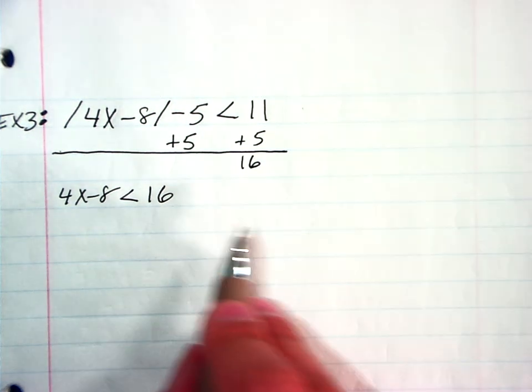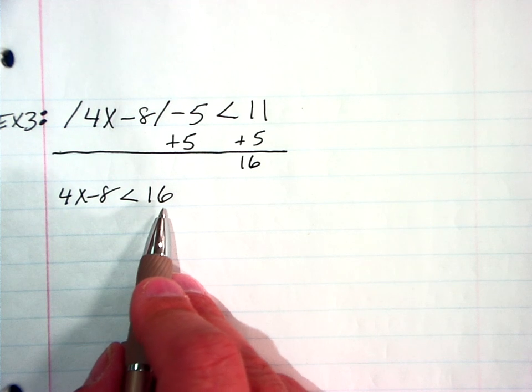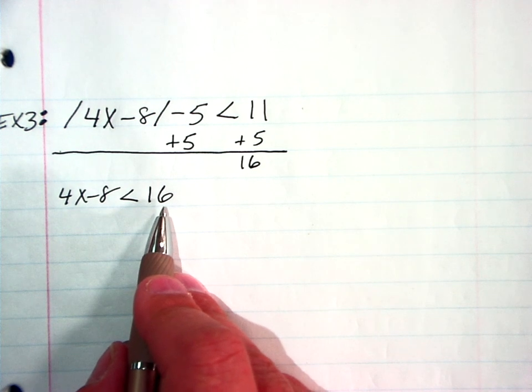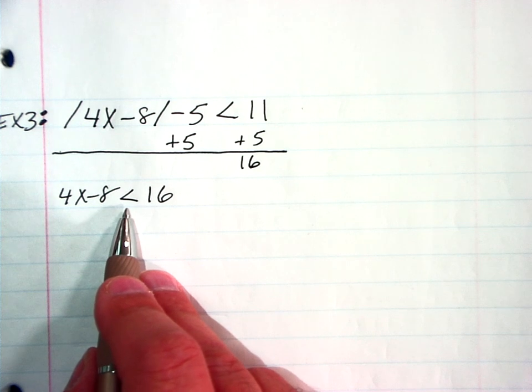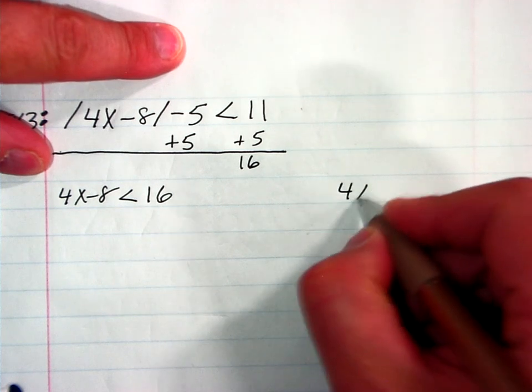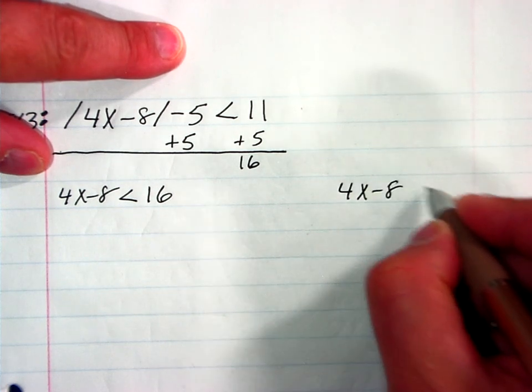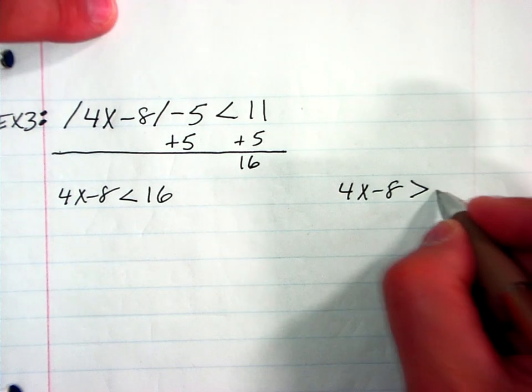For my first case, our 16 is positive, so do I have to do anything with the sign? The less than is going to become a greater than. You are correct. Good job. So this is going to be 4x minus 8 is greater than negative 16.